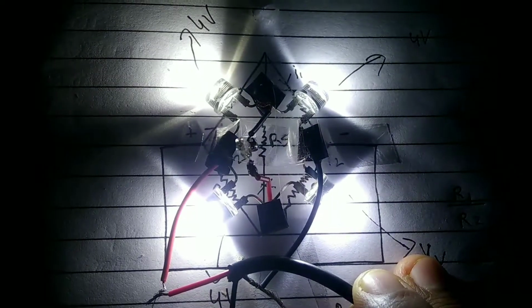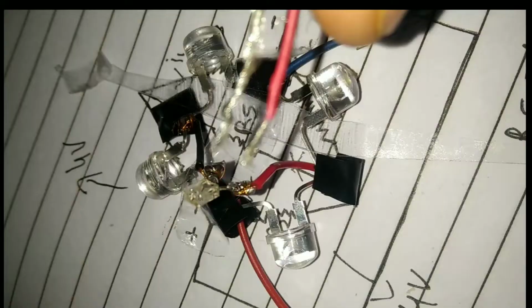So as now you can see, our Wheatstone bridge is working properly. So to make you guys sure, now we will give a power supply to the blue LED to check whether it is working properly or not.